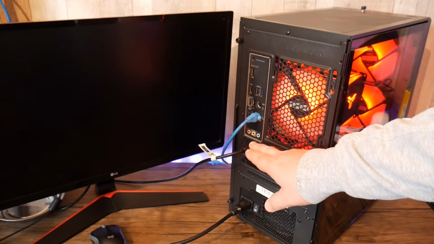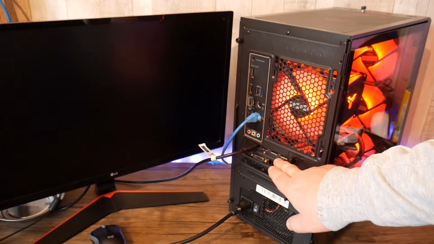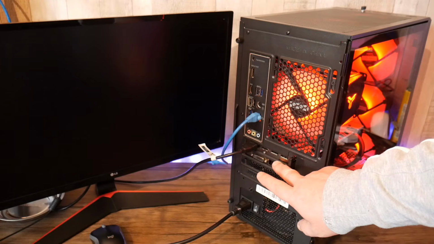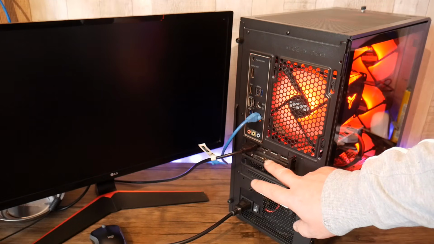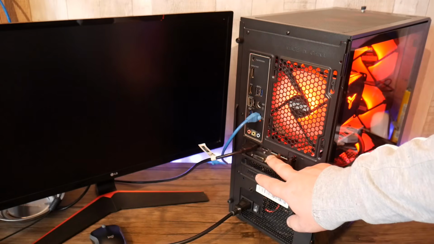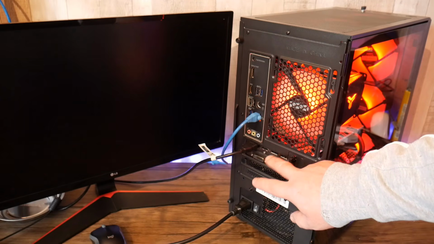So now we've got it plugged into the back of the GPU here. There could be a problem with the GPU. There can also be a problem with the graphics card driver, and we need to check that as well. We need to check both of those things.